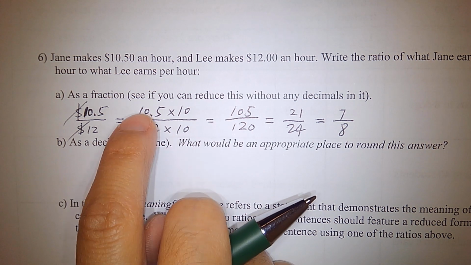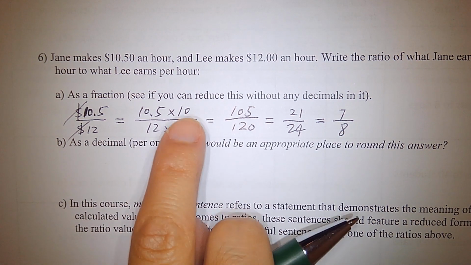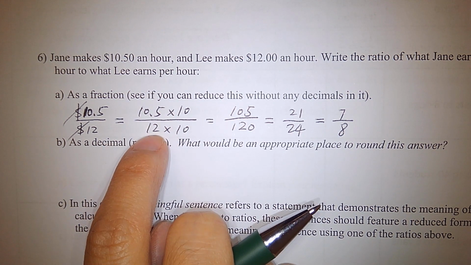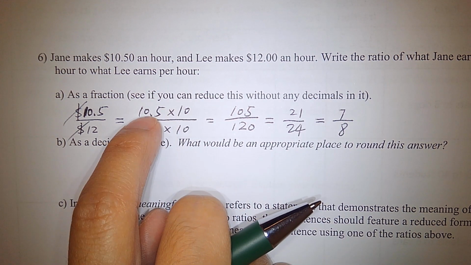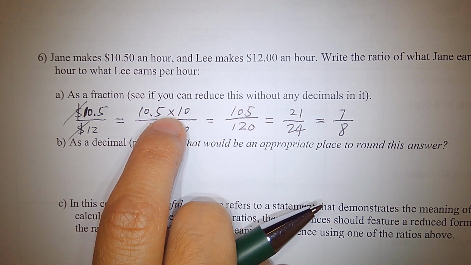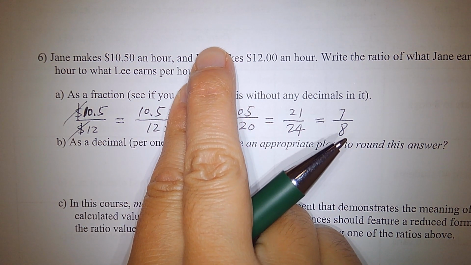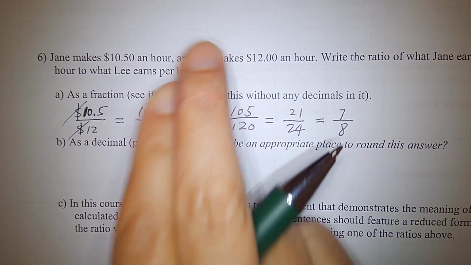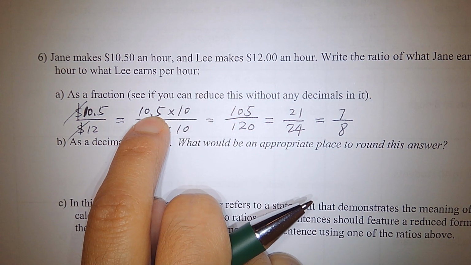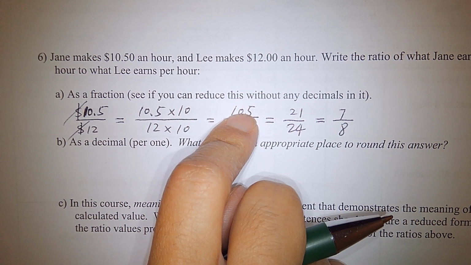Because for 10.5 and 12, we're not able to find a common factor. It's not easy. I cannot say we cannot. Well, for me, I would say the common factor for 10.5 and 12 is 1.5. That will give us 7 over 8 directly. You divide 10.5 and 12 by 1.5 directly. That's a common factor. But if we have a decimal number, can you find out the common factor between 10.5 and 12? It's not easy. So that's why we want to get rid of the decimal point. So that's the reason we want to multiply this number by 10 to have an integer, right?